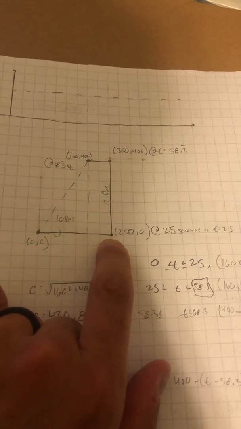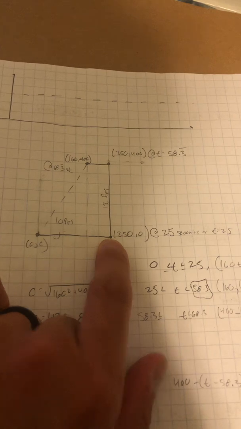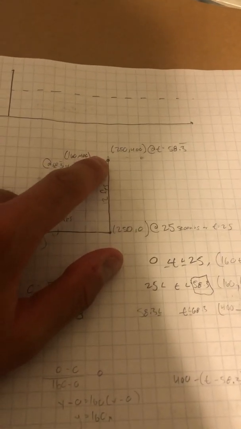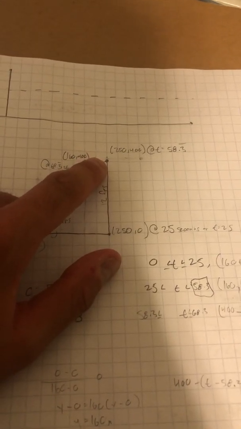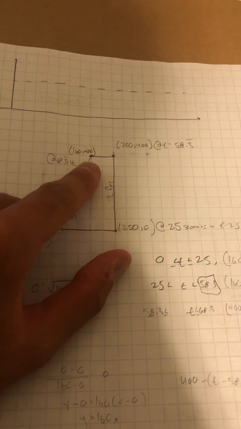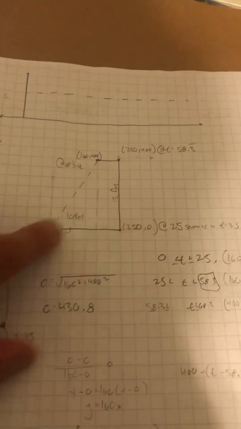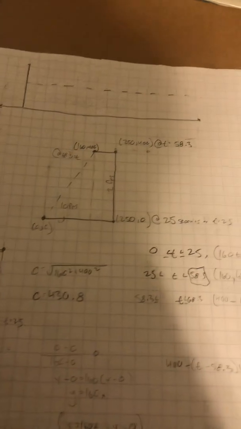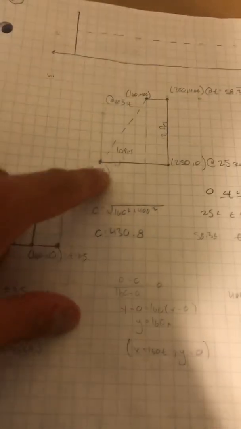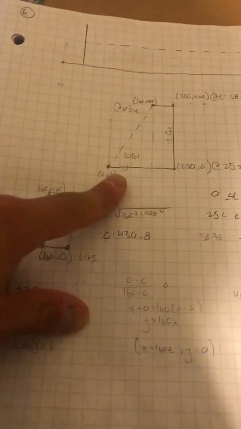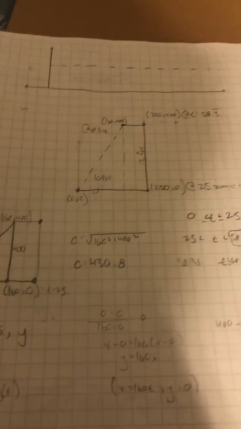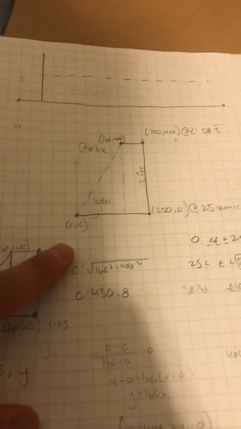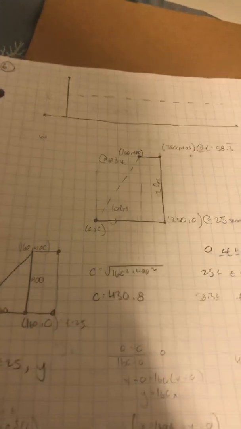And we know that when he gets to this turning point, t is going to be 25. When he gets to this turning point, it's going to be t equals 58.3, and when he gets to the end, he's going to be at t equals 68.3. So then we need to figure out what his distance is within these legs. We're going to create a multi-part function, kind of like the baseball diamond problem, if you've done that one yet.